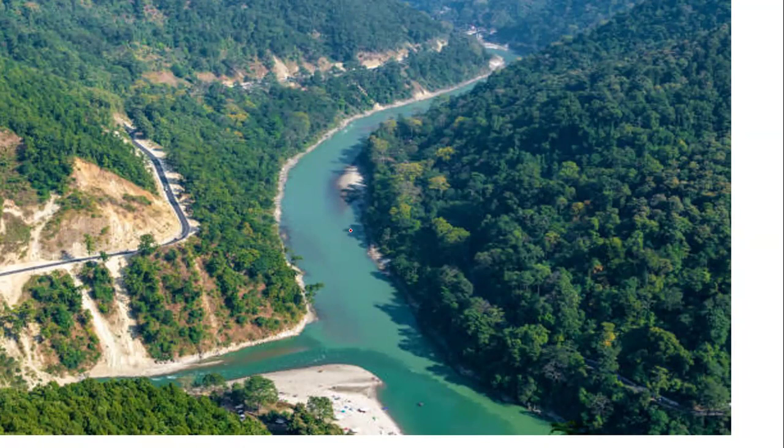Topography means what type of land is present there, whether it is hard rocks or soft rocks, and the gradient or the slope of the land. The flow of the stream, the flow of the water, is known as drainage.